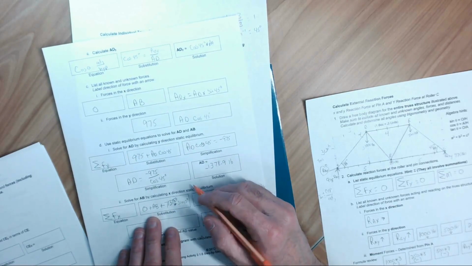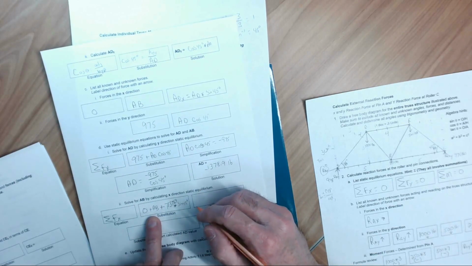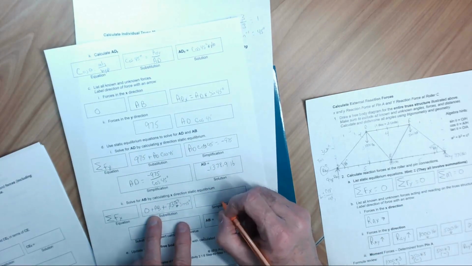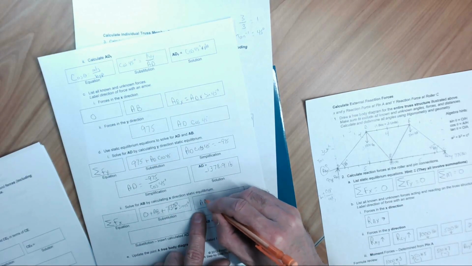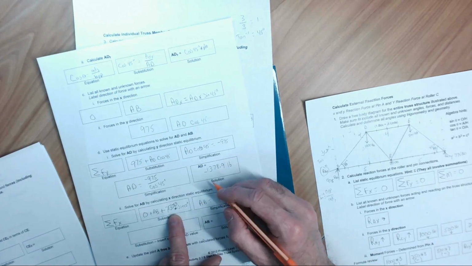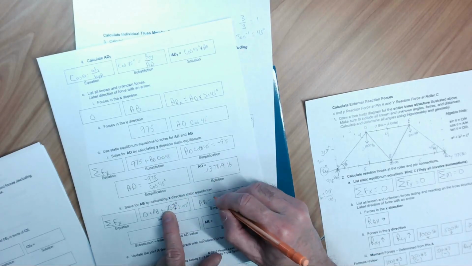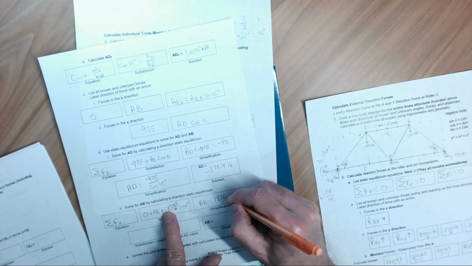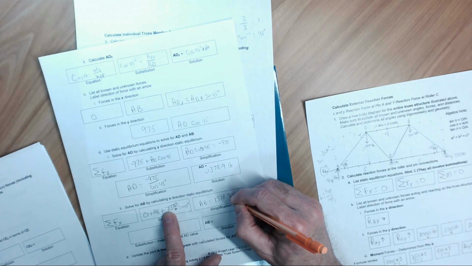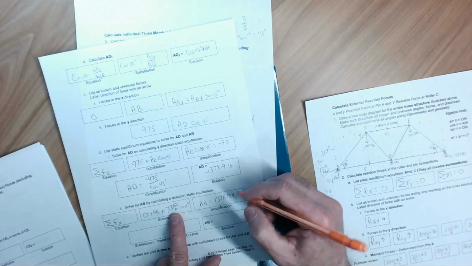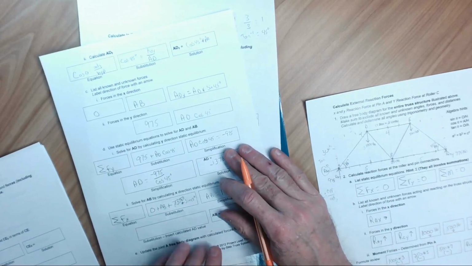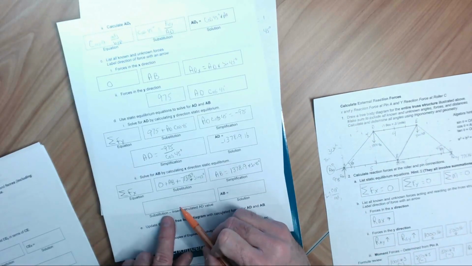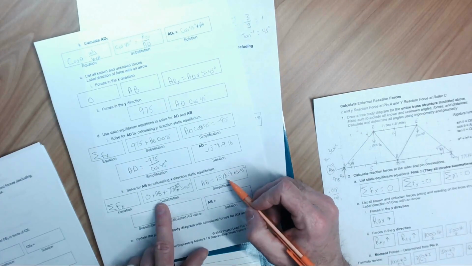If I subtract 0 over to the other side, so get rid of 0 because that really doesn't do anything, then I have AB equals, and since I have a negative, I've got to add 1,378.9 times the sine of 45. So there we go. That's what should go in here. I'm going to cross this one out because I kind of skipped that step.